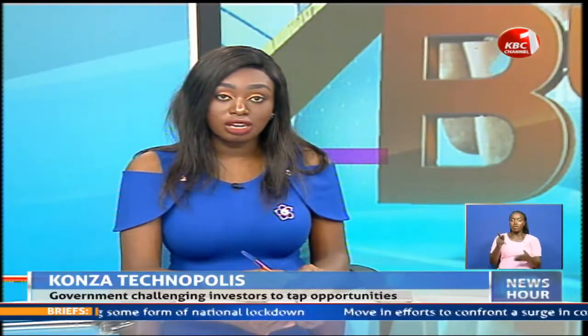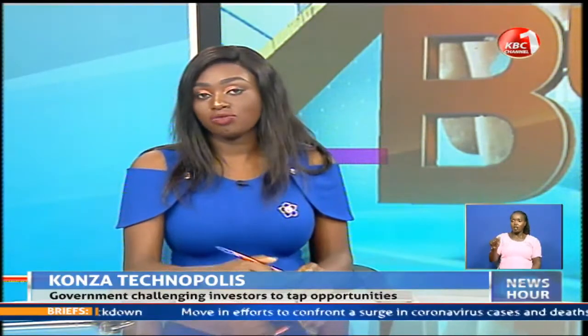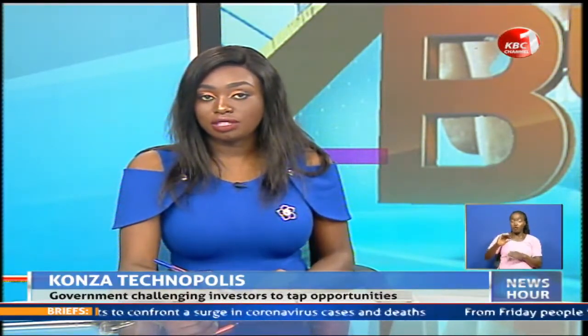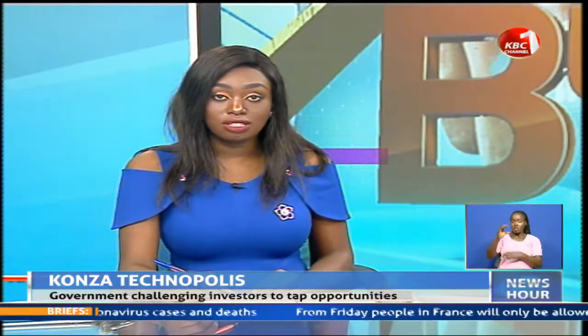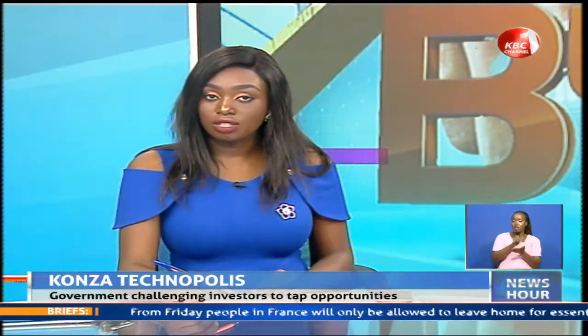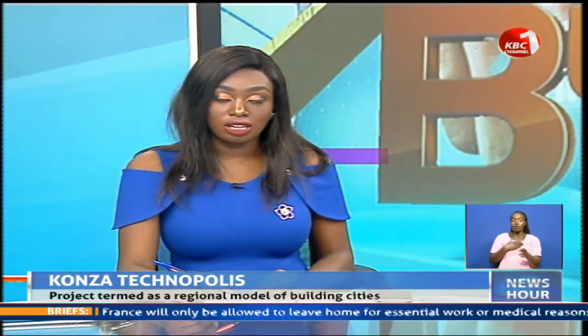And the government is calling on investors to take advantage of investment opportunities presented by the Konza Technopolis that has been termed as a regional model of building cities. ICT Cabinet Secretary Joe Mucheru says the data center at Konza City is now ready to host government and private sector data needs.